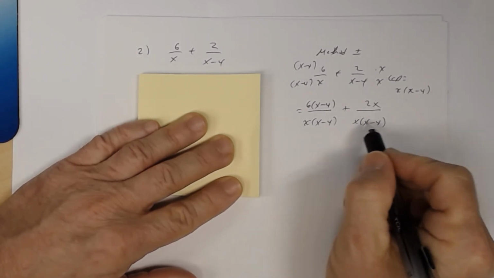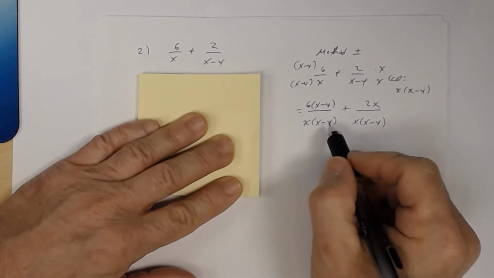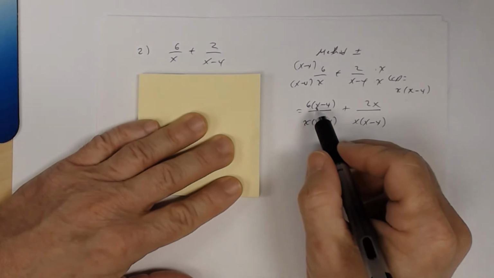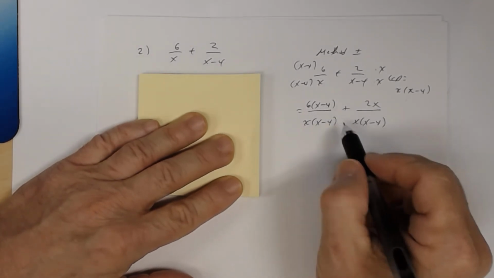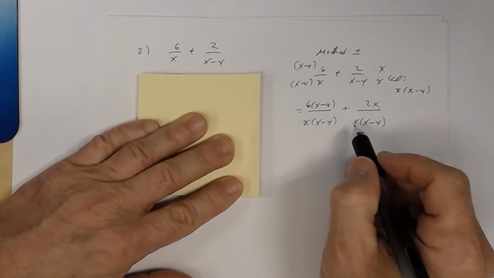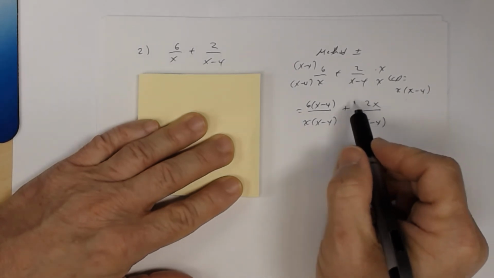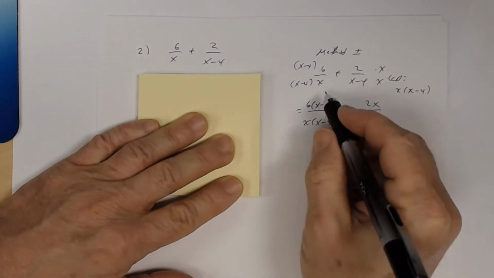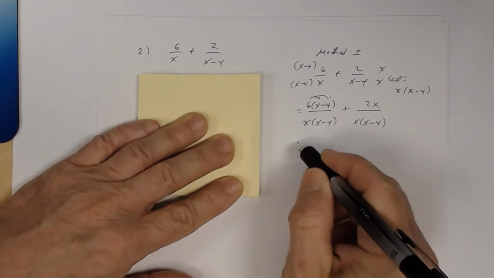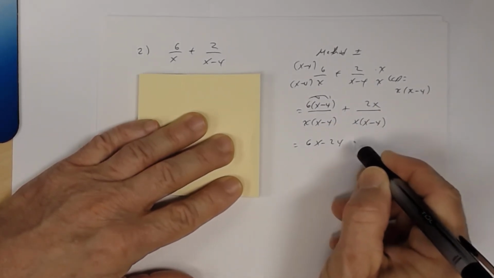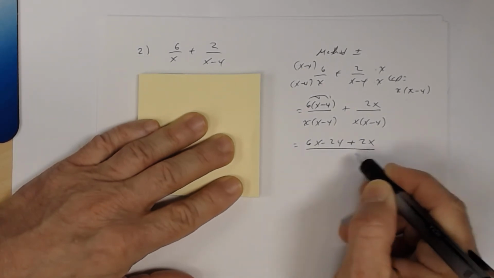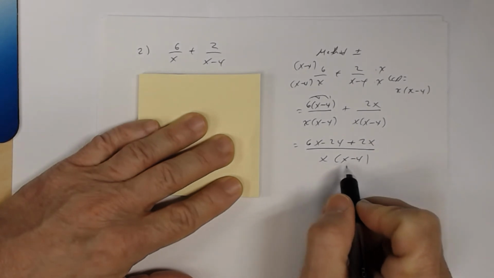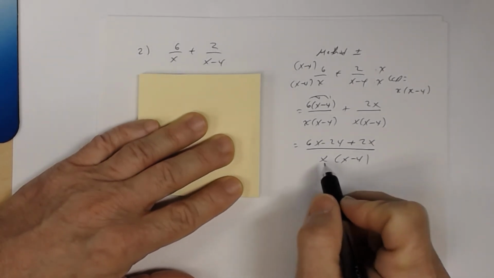Now that I have the denominators the same, leave them in factored form. Don't multiply the denominators out. What you have to do now is multiply the numerators out, but leave the denominators in factored form. And the reason you multiply the numerators out is because you want to be able to combine like terms in the numerators. So if I distribute, I'm going to get 6x minus 24 plus 2x, divided by x times x minus 4. So notice, leave the denominators factored. Don't multiply it out.